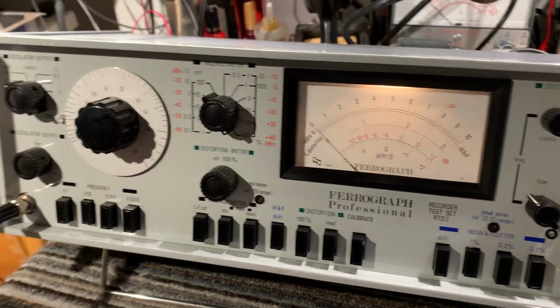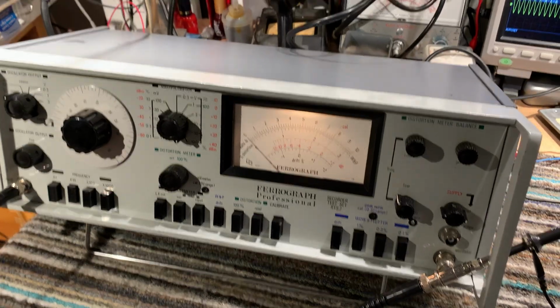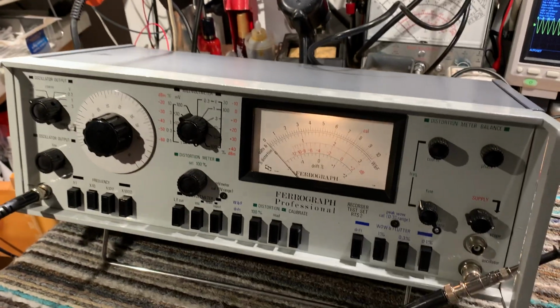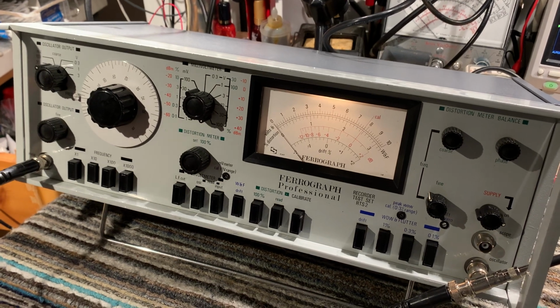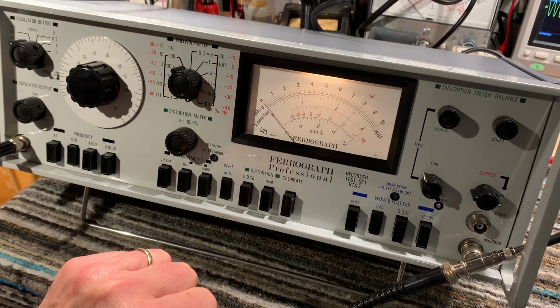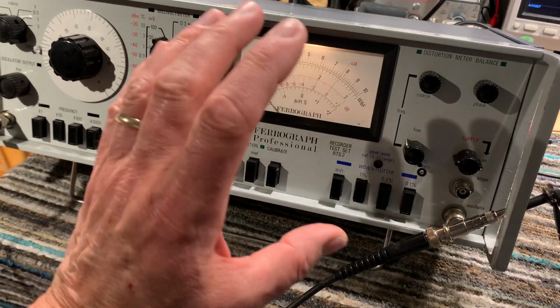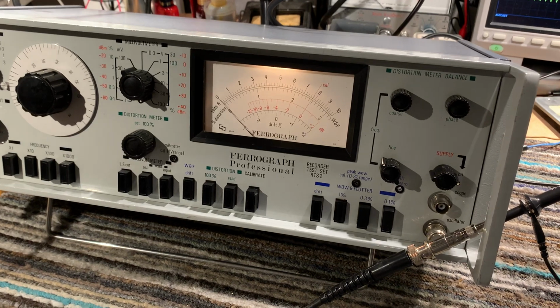And that's it. It seems to be working just great. I've cleaned this setup, I've tested all the functions on it, and it's working very well. The oscillator section is working really well, the millivolt meter section is working really well, it's fully calibrated, distortion measurements are working well, and the wow and flutter is now working well.